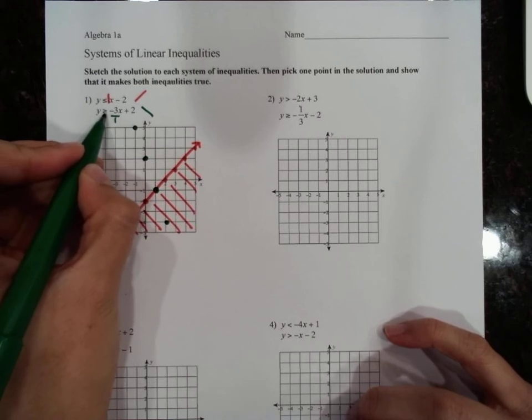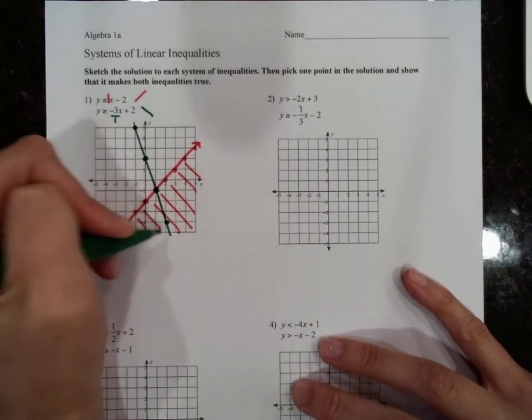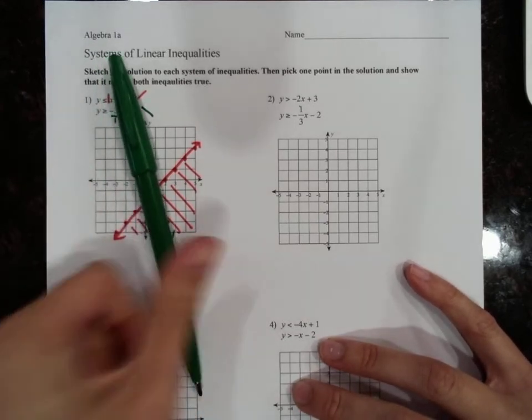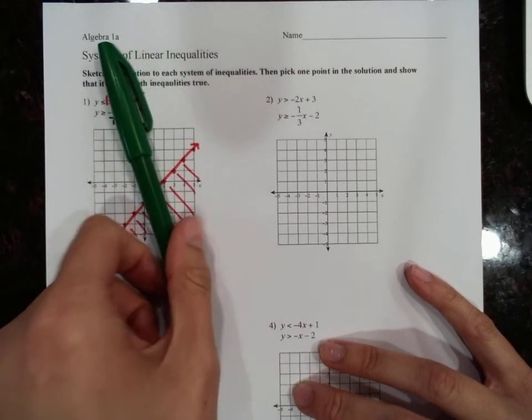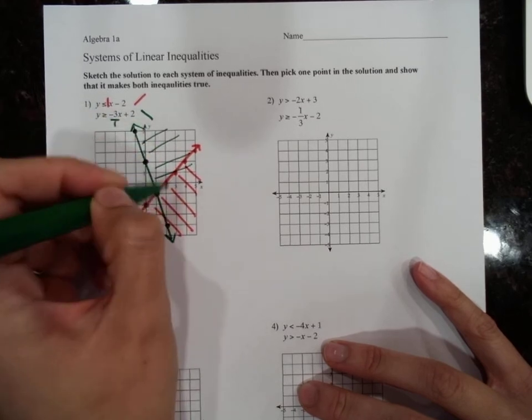y is greater than or equal to. So since it is equal to, it is a solid line. And y is greater than, so you're going to shade above the line. Is this above the line? No, that's below my pen. So I need to shade above my pen.